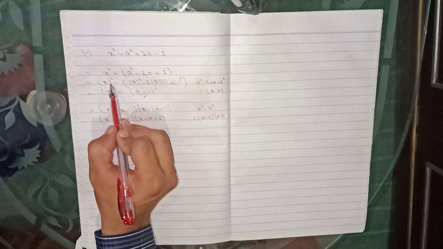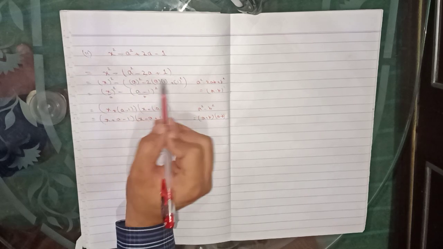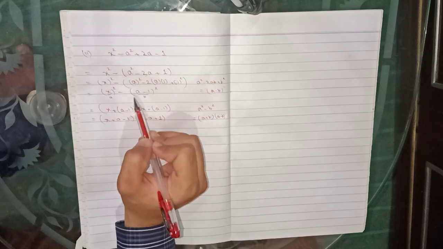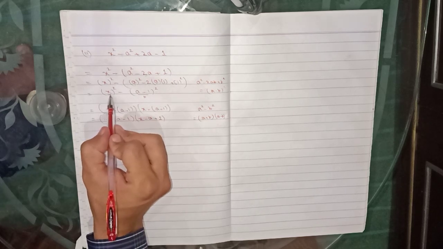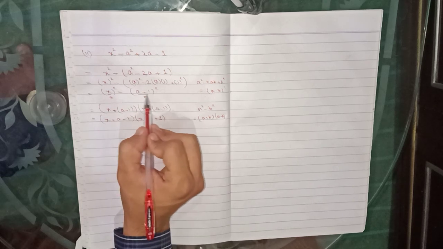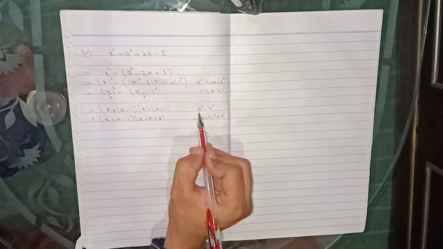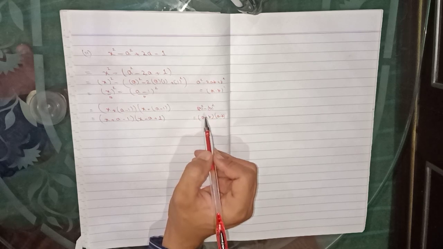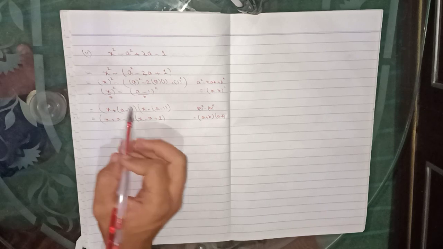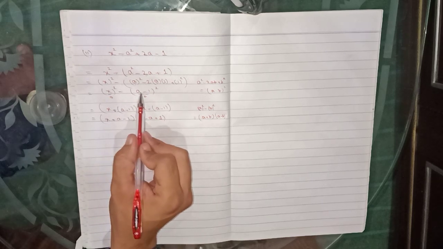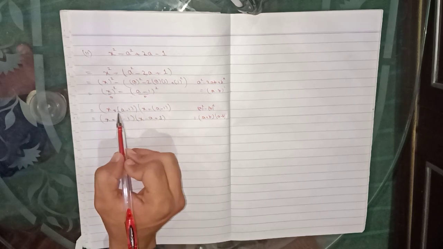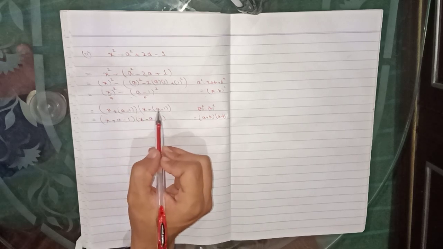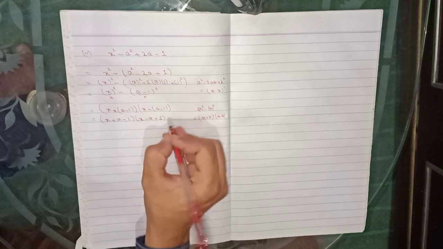X square can be written as x whole square, minus 1 whole square, minus 2 into a into 1, it is x whole square minus a minus 1 whole square. Now inside the bracket is a and inside the bracket here is b. A square minus b square, as we study the formula, equals a plus b into a minus b, and this is x plus a plus b and a minus b. Opening the bracket, plus plus plus plus minus minus, x remains as it is, minus plus minus and minus minus plus, answer.